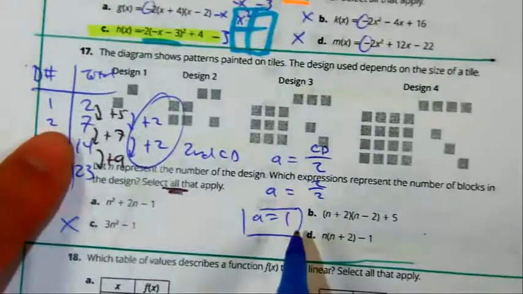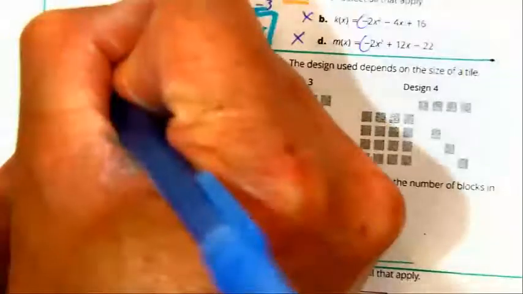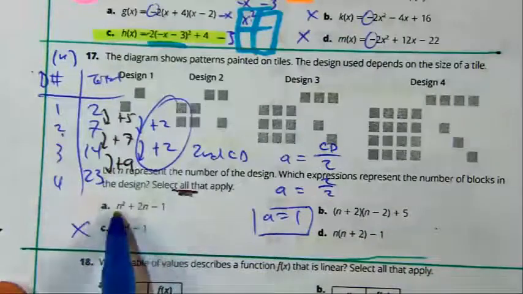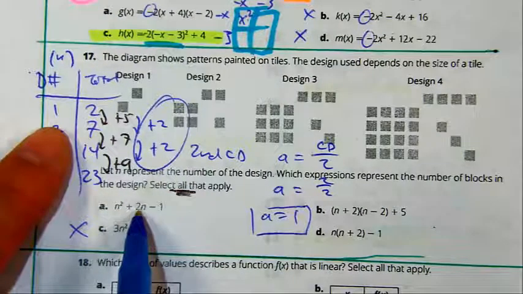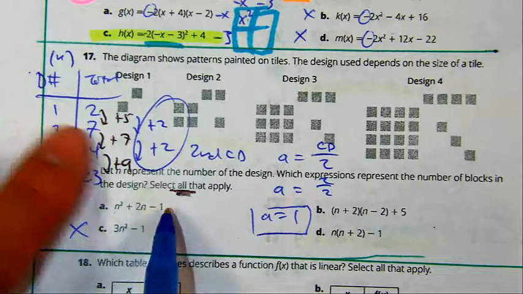What's another way you can do multiple choice? If I put in 2 for the n value, I can just find an answer that has 7. So if I put in 2 here, 2 squared is 4, 4 plus 2 times 2 is 4, 4 plus 4 is 8, 8 minus 1 is 7. So this one looks good.